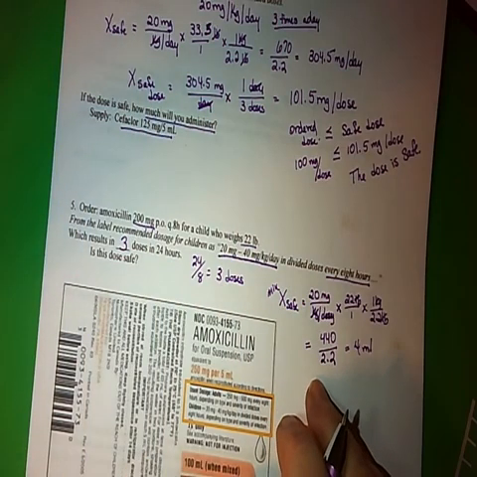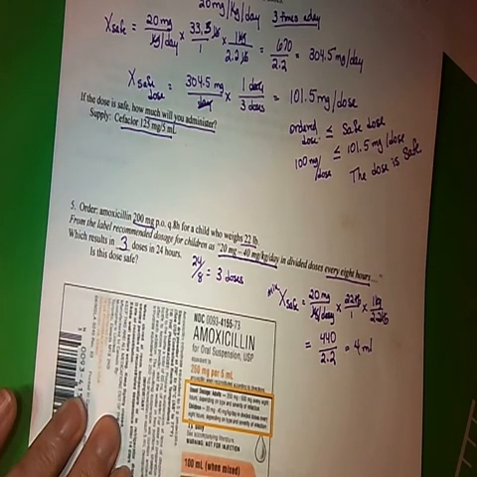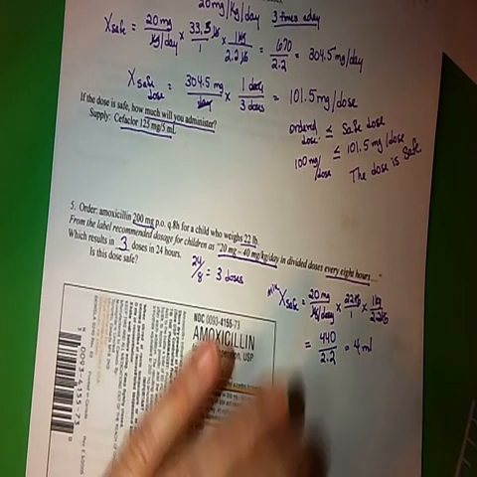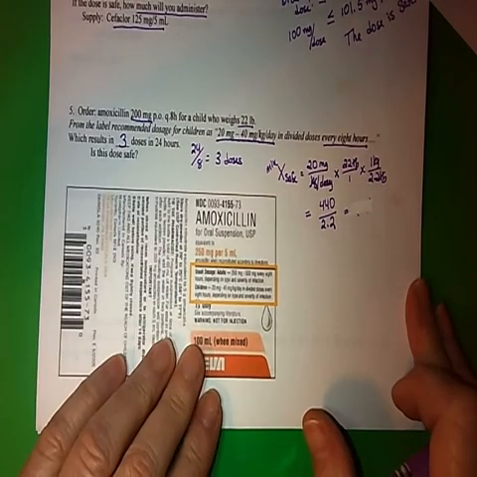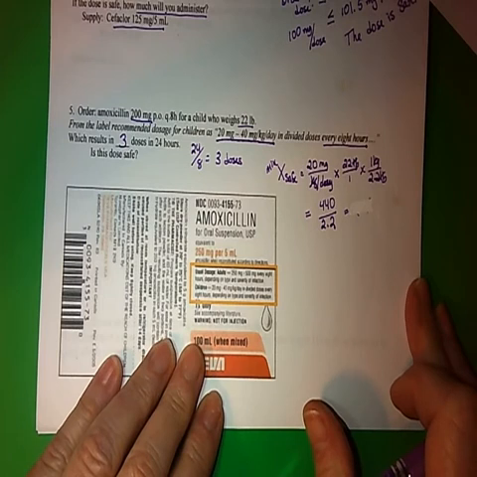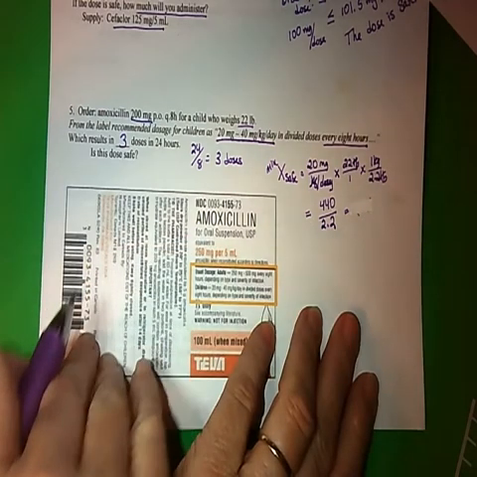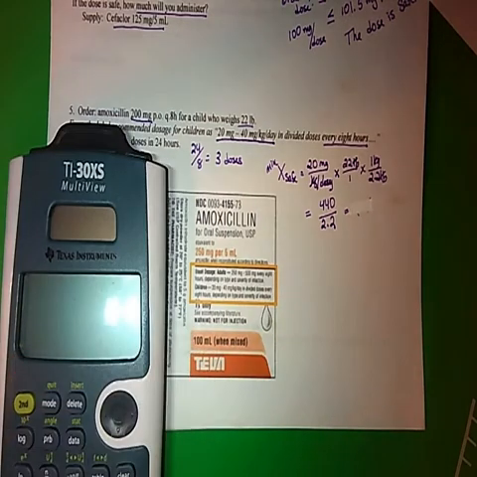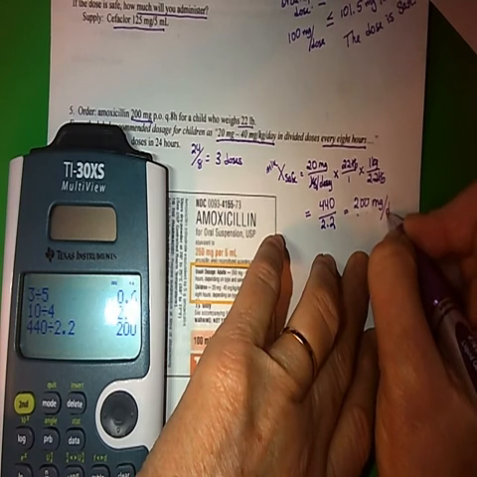See, I get off on the wrong line. 440 divided by 2.2 is not going to be 4 milliliters. 440 divided by 2.2 is 200 milligrams per day.